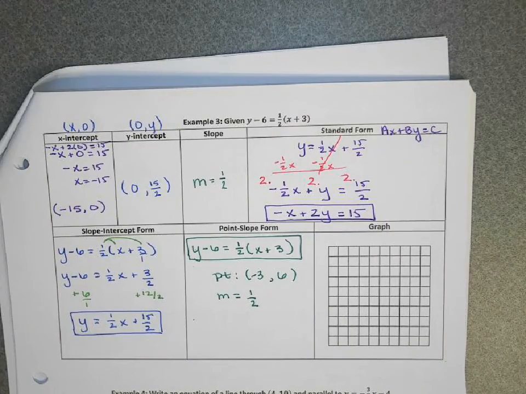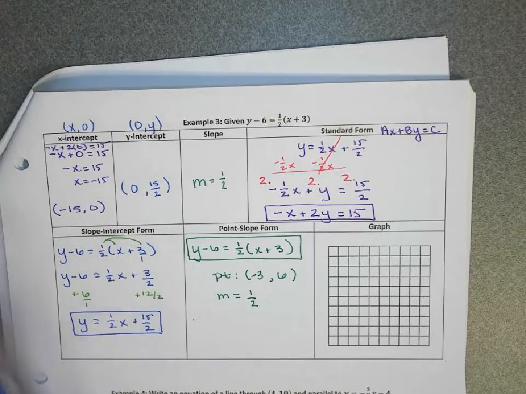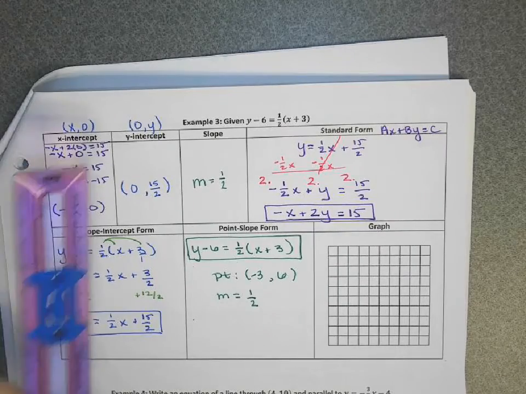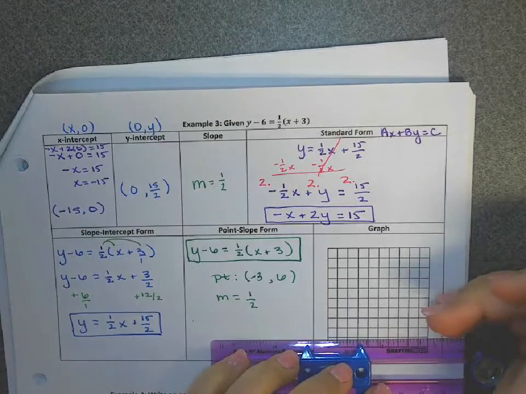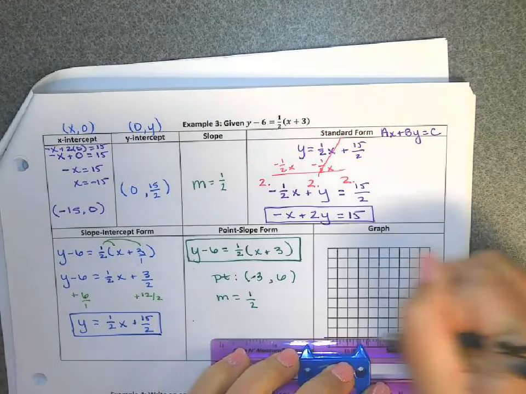Okay. Oh, you guys saved your favorite for last, right? Graphing? So let's see. We're at positive numbers a lot, mostly, so.